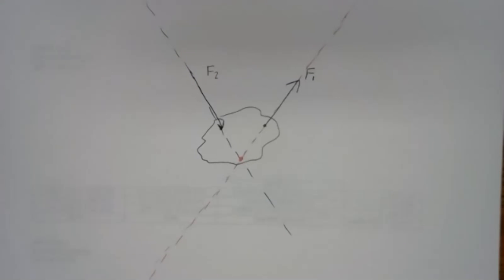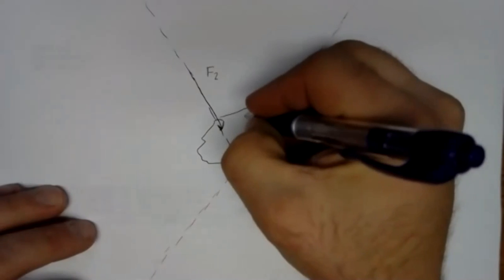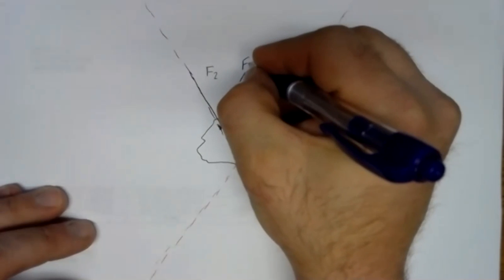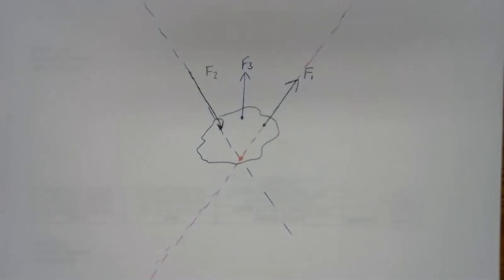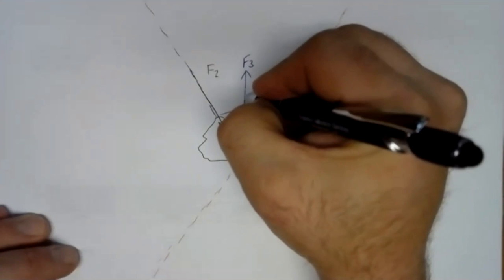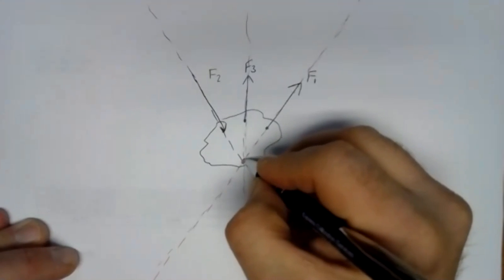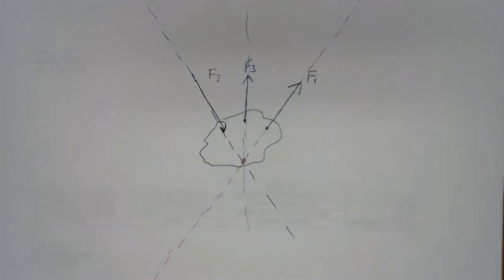So let's add a third force here. Let's say we've got F3 attached up here. Well, F3's line of action is going to go through the same point. That makes this a concurrent system of forces. So all three of these forces, they live in the same plane, so it's a coplanar system, and all three lines of action intersect at a single point. That makes it a concurrent system.